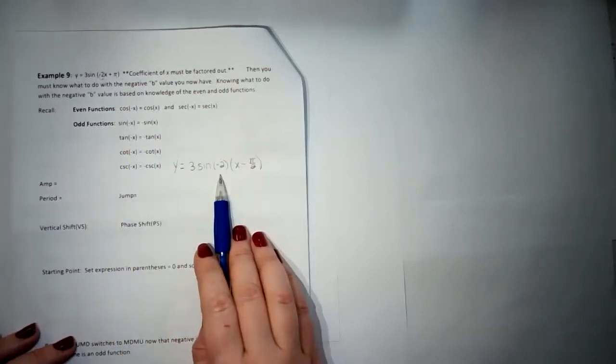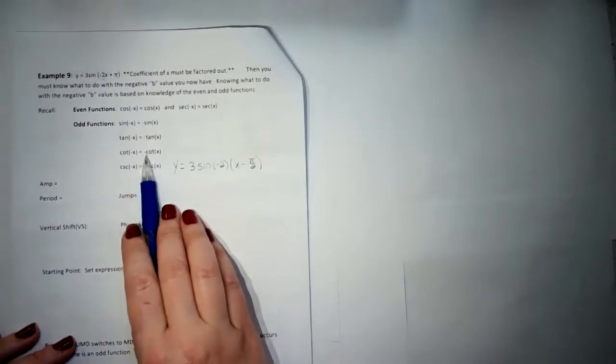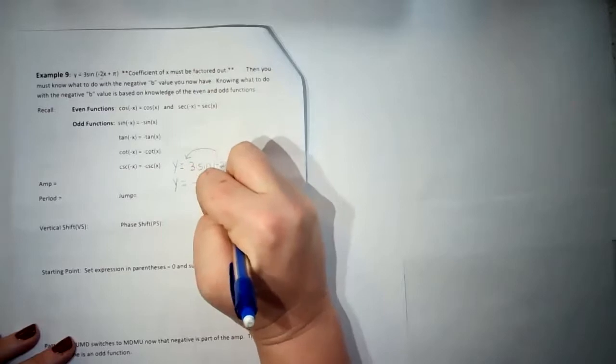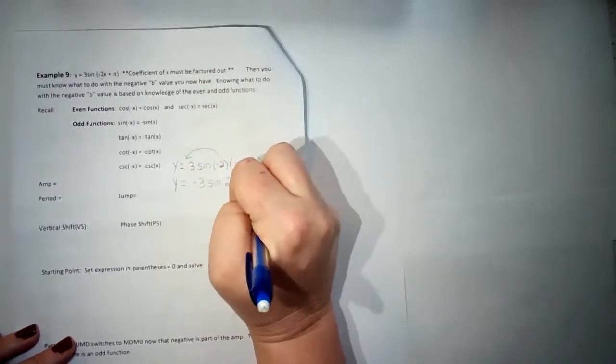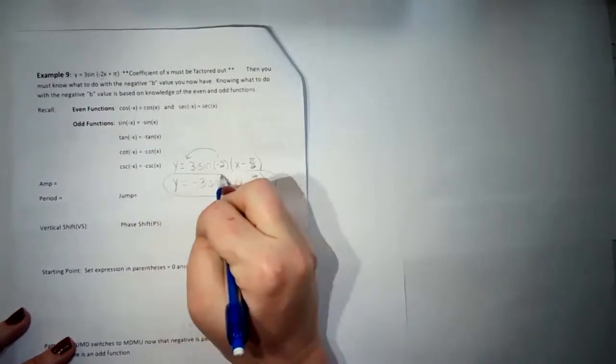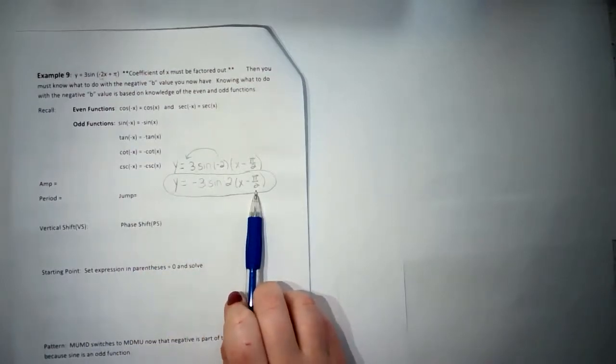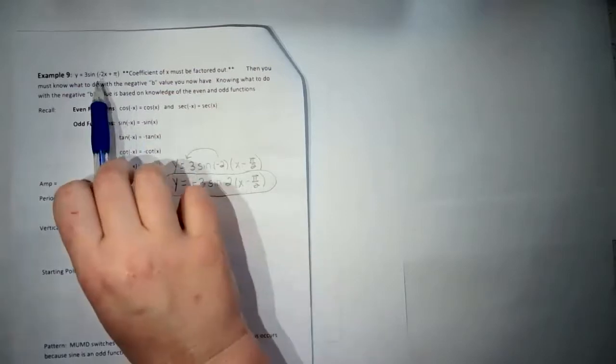For example, this negative right here, and do what with it? Move it to the front. This negative comes to the front. You need to rewrite it like this. This is actually what you're graphing when all is said and done, is this guy, okay? Huge difference from the one that we started with. So we're going to have a reflection and we're going to have a phase shift that's different and in a different direction than what we originally thought. All right. And that's because sine is odd.